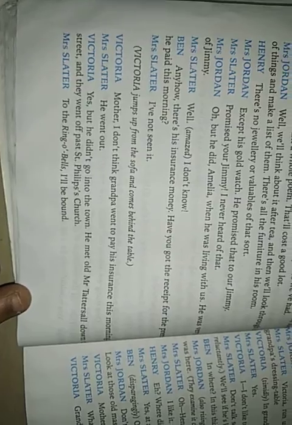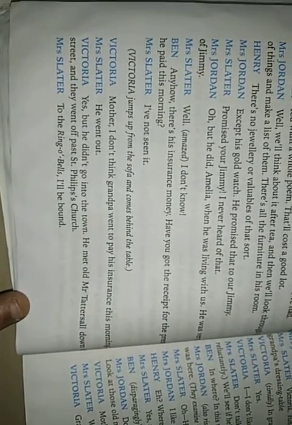He met old Mr. Tattersall down the street, and they went off past St. Philip's Church. She was saying that he went to church with his friend. Mrs. Latter said, to the Ring o' Bells, I will be bound. She was saying that the church name is Ring o' Bells.